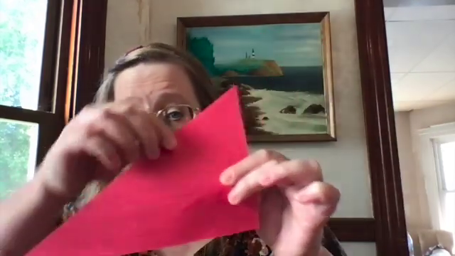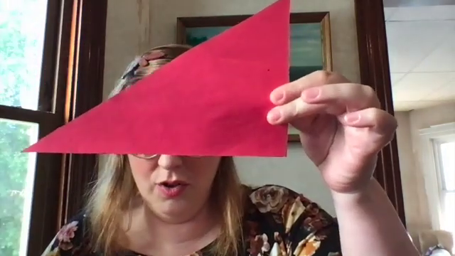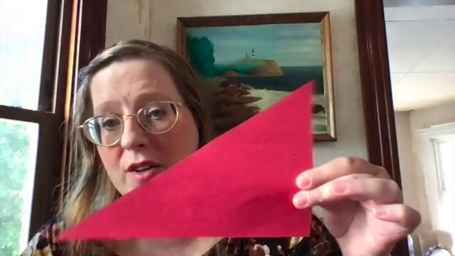All right, so what are we going to do? First, we are going to mark out our triangles. Now, remember, there are different types of triangles. All right, this one is a right triangle. It's got a 90-degree corner, just like a rectangle would.